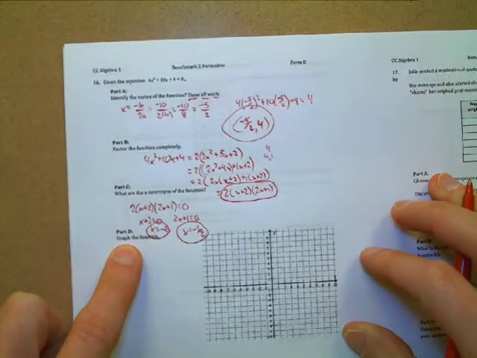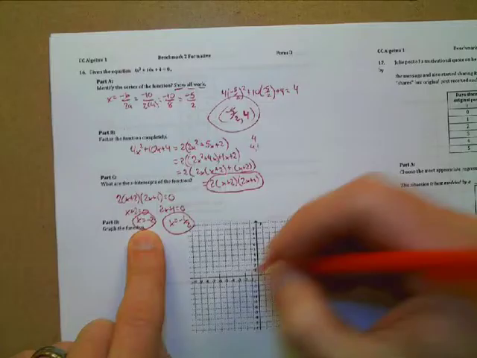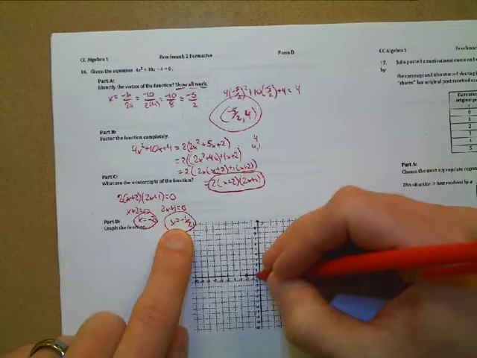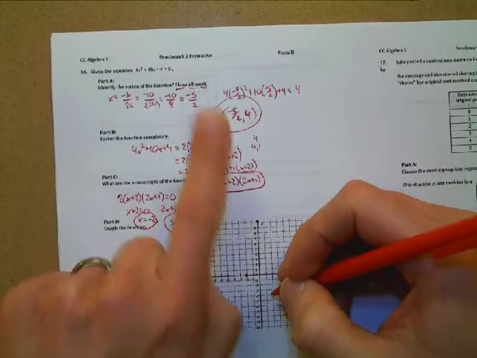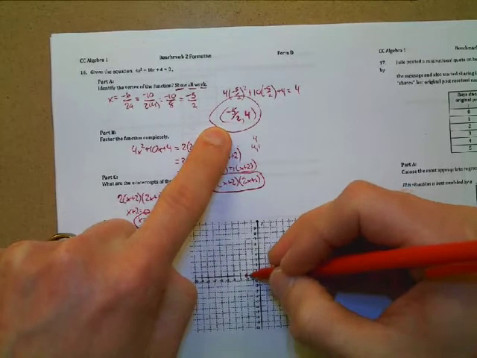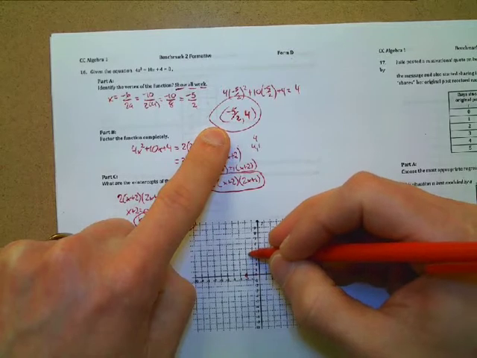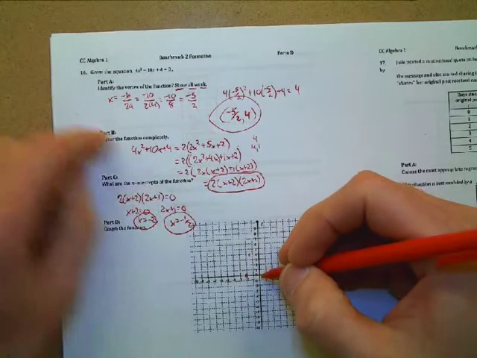And then finally, we'll graph this thing. Well, I've got the 0 there. I got this other 0, negative 1/2. I also have the vertex at negative 2.5, 4. Oh, wait a minute.